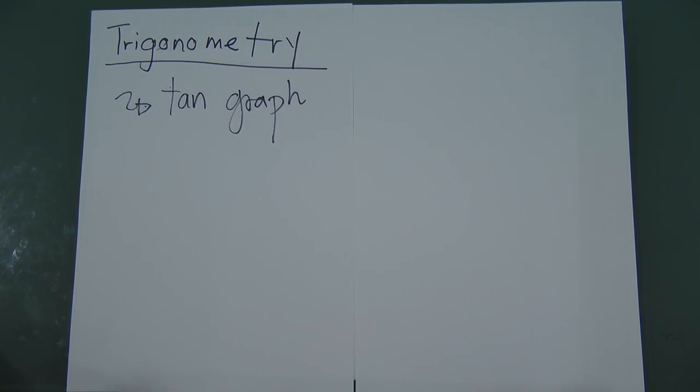The advanced part is not necessary for Modern Maths students to learn, however, learning is a process to make you know something better, so there is no harm in learning the advanced part also. So I'm going to start with the tangent graph.